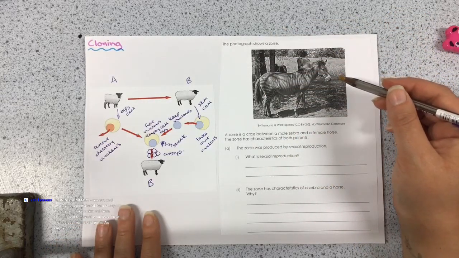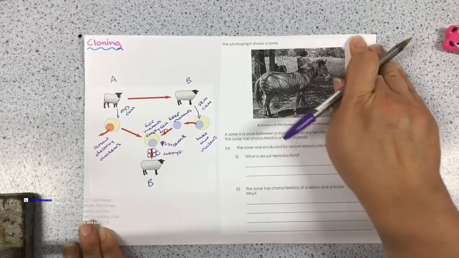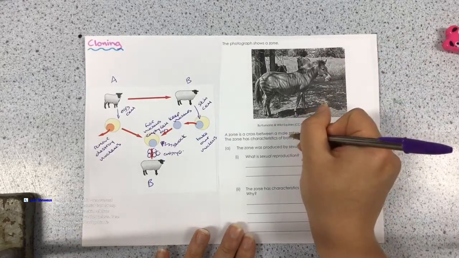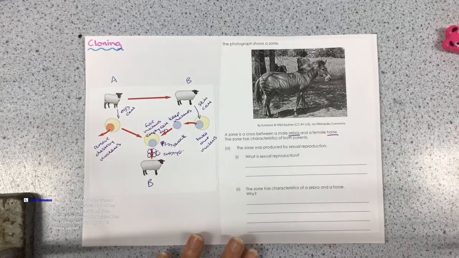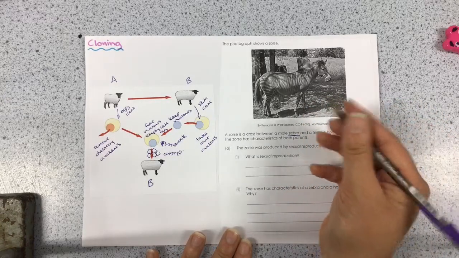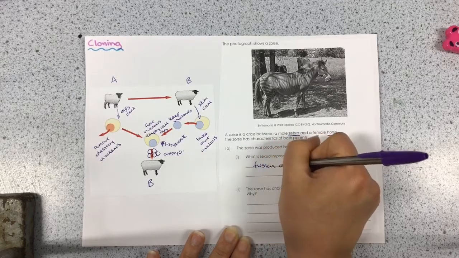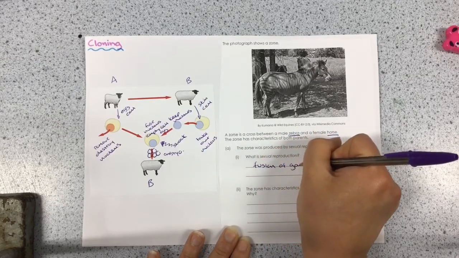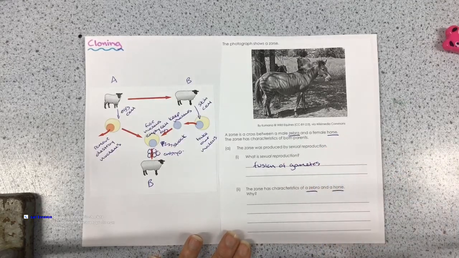Last question that we're going to squeeze in. I love a horse. I love a picture of a horse. I haven't come up for many years. A horse, surprisingly, is a zebra and a horse. It's produced by sexual reproduction. What is sexual reproduction? I think I've typed this quite a few times tonight. Someone was very interested in knowing what it is. It involves the fusion of gametes. It has characteristics of a zebra and a horse.